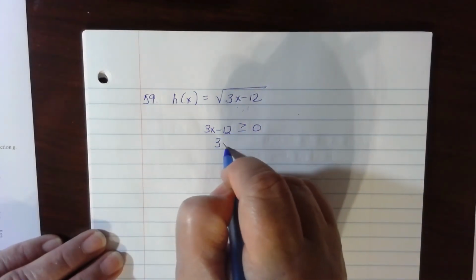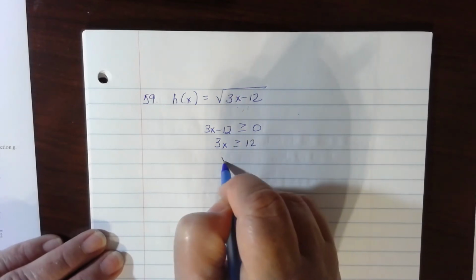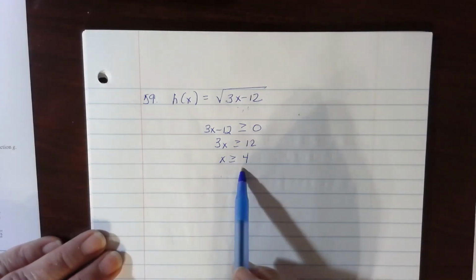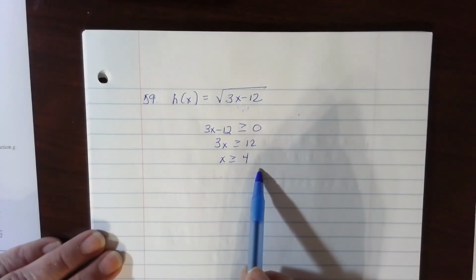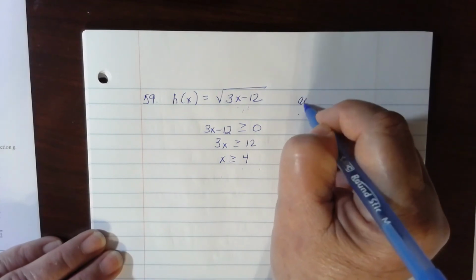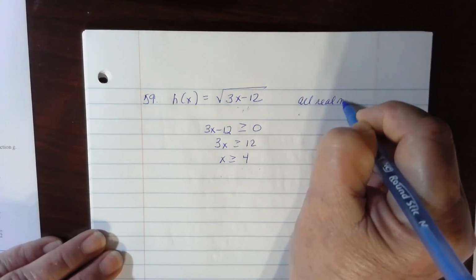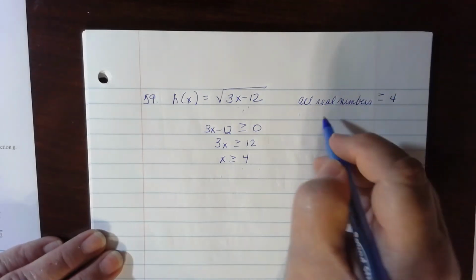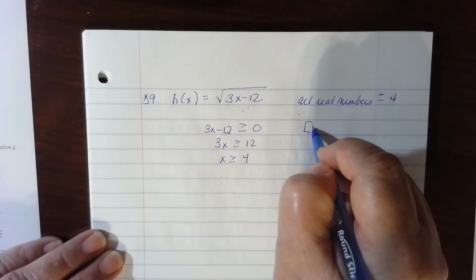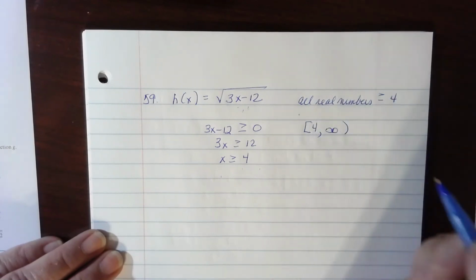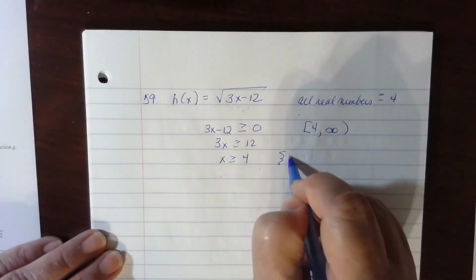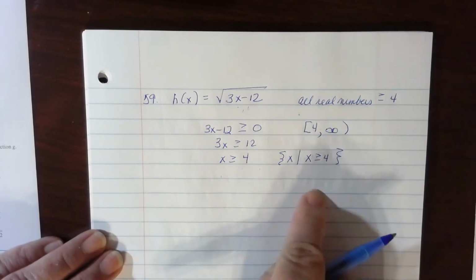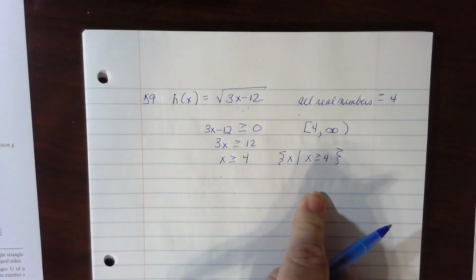So I solve this inequality by adding 12 and dividing by 3. So x has to be greater than or equal to 4. So my domain is all real numbers greater than or equal to 4. Well, I could write that as from 4 to infinity. I could write it as x such that x is greater than or equal to 4. There's some choices of how that might be expressed.